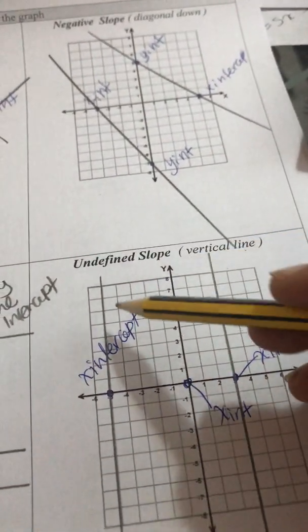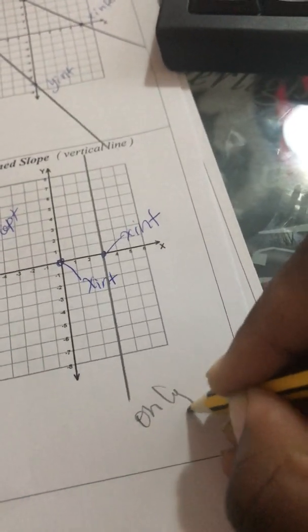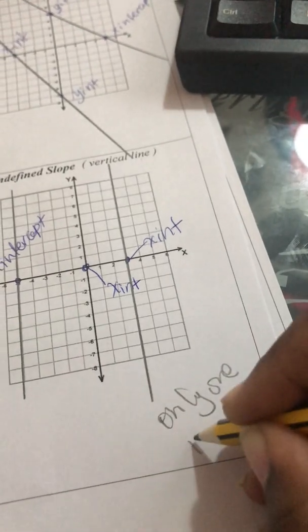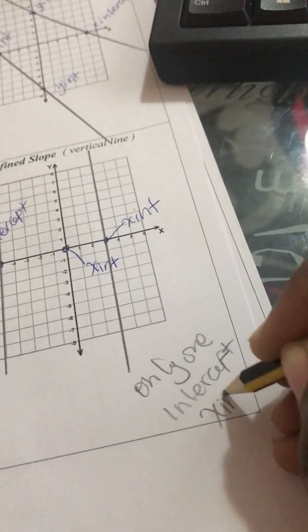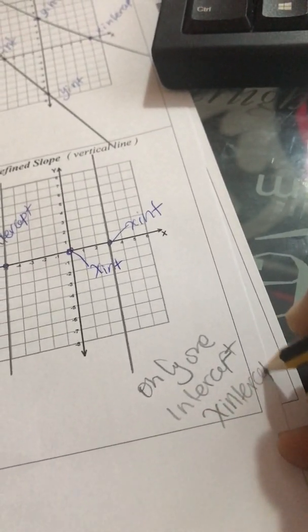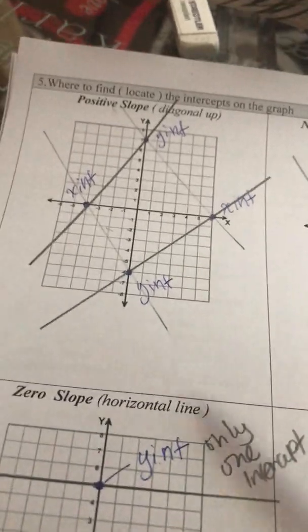The vertical line also has only one intercept. It is called the x-intercept. The diagonal lines have two intercepts.